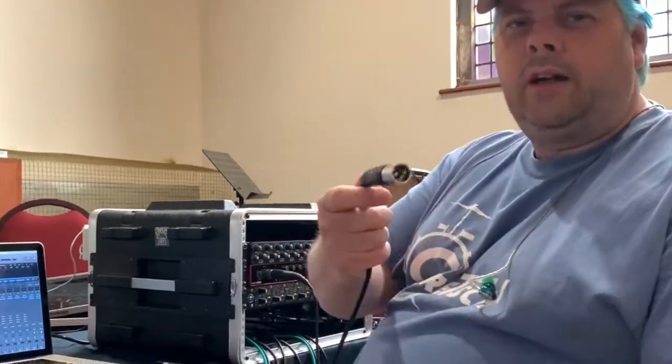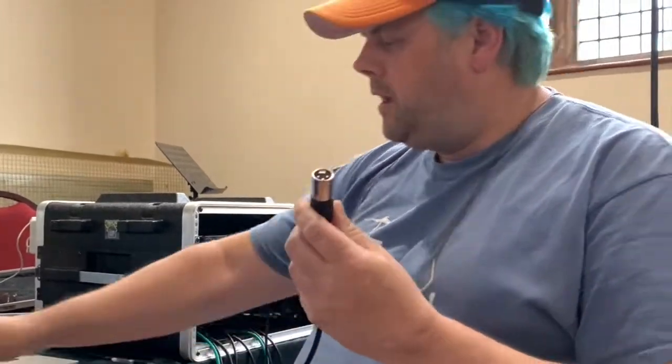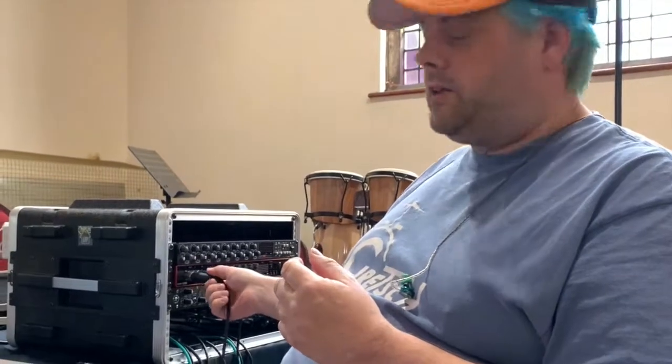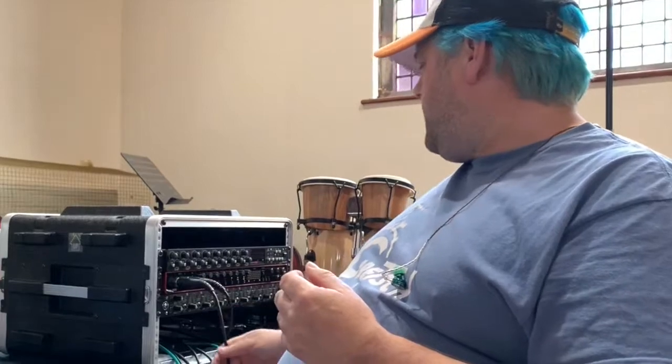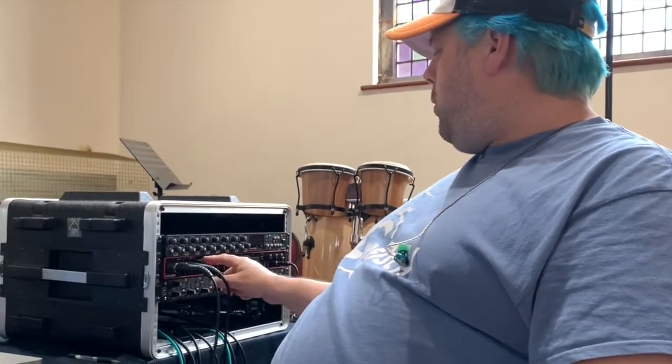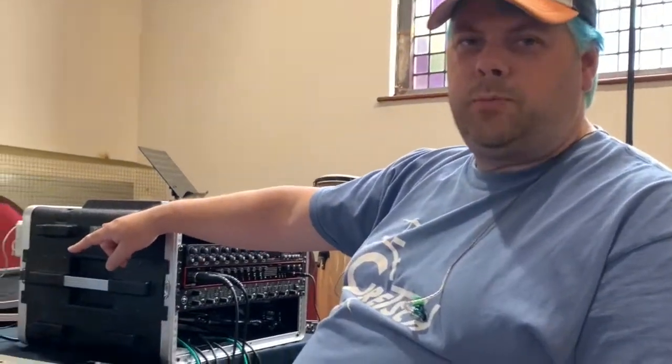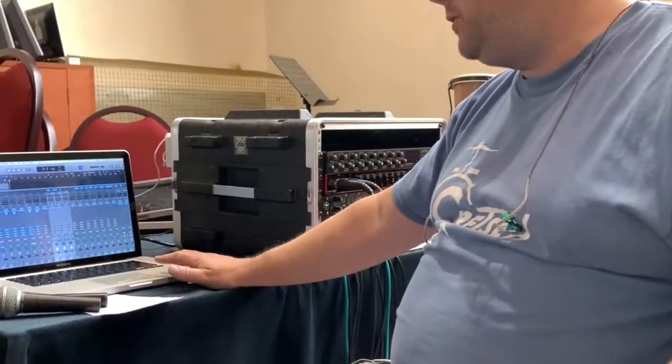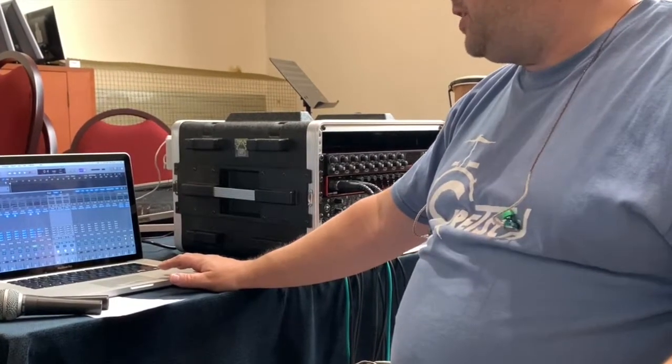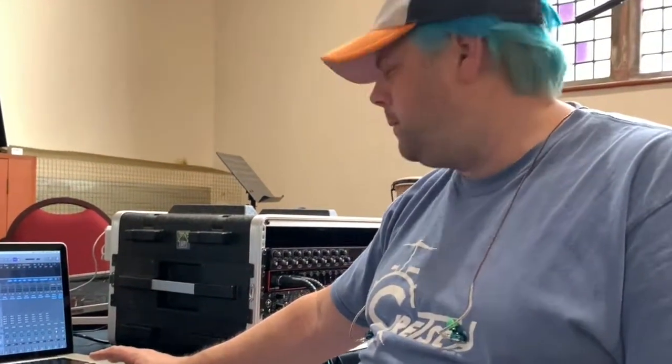So you'll need a lead like this to go from your microphone into the interface. And then what the interface does is it converts it and it sends it through USB into the computer, and then you're able to take a track on the computer.